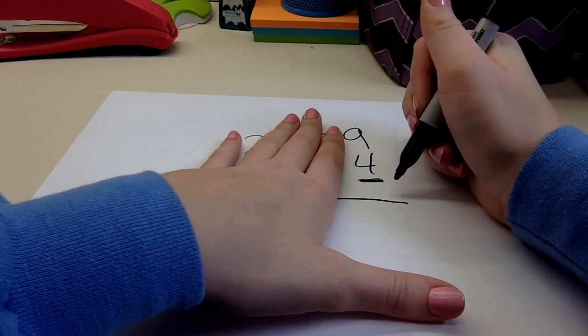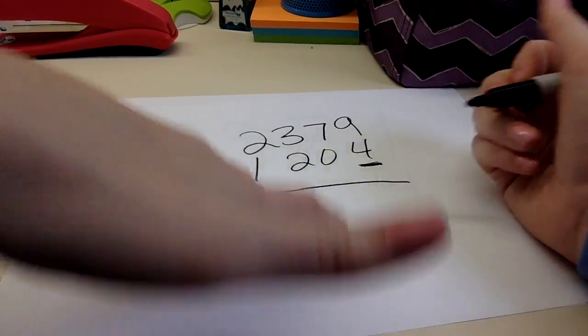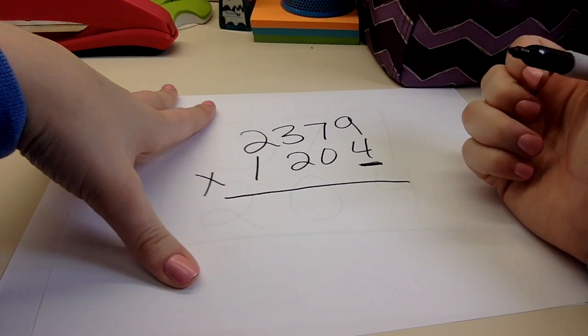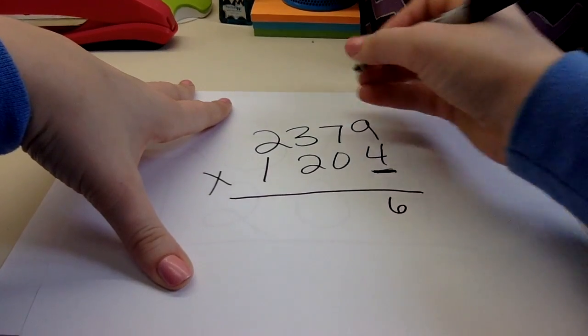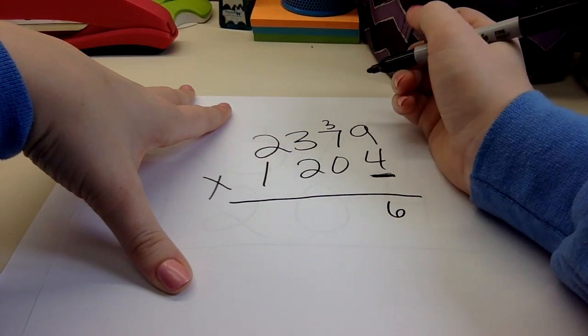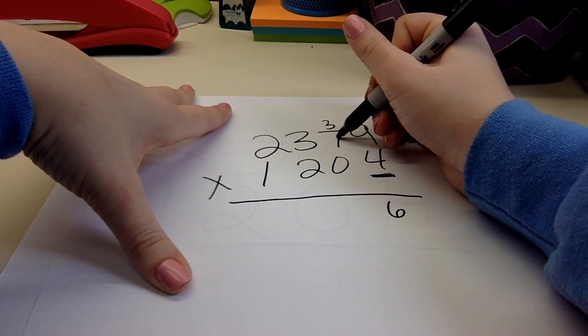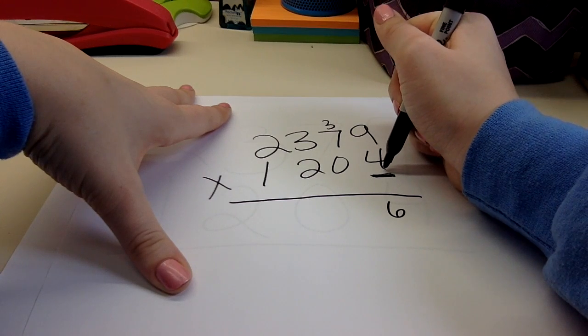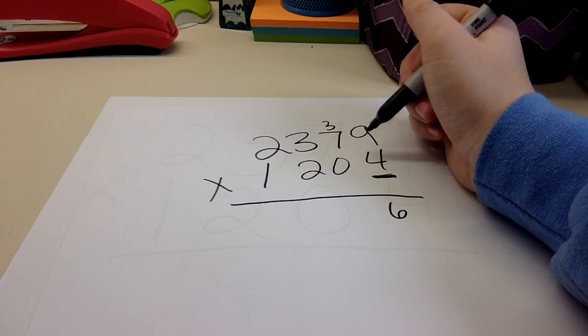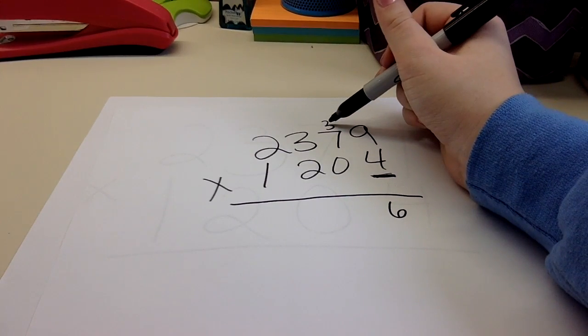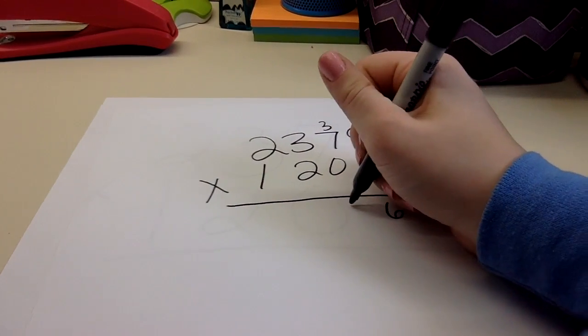So we're going to take 9 times 4, which we know equals 36. And this is going to be the same thing with carrying like we did in addition. So we're going to put the 6 here and the 3 here. And we're going to take 7 times 4, which we know is 28, plus 3 is 31.